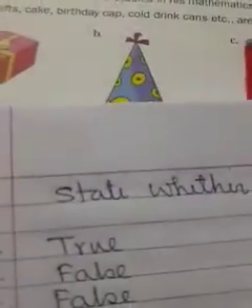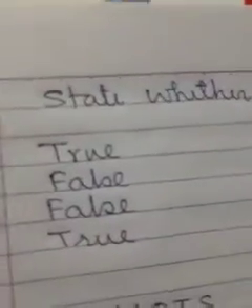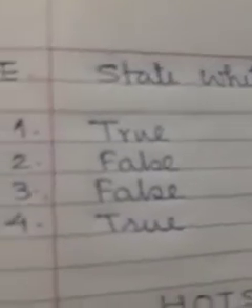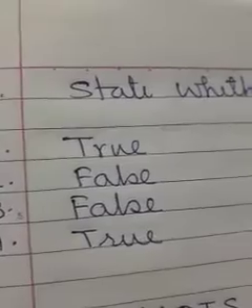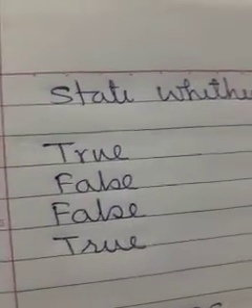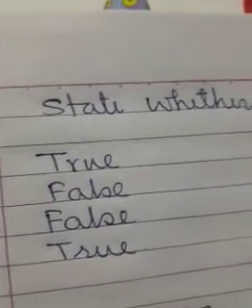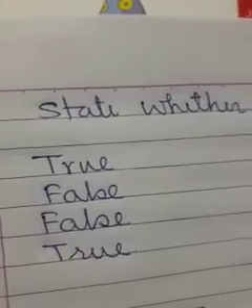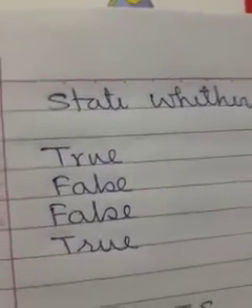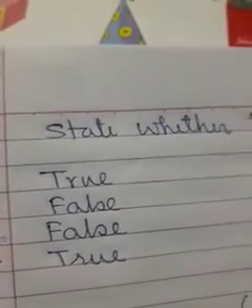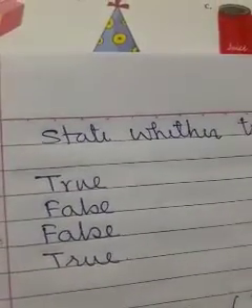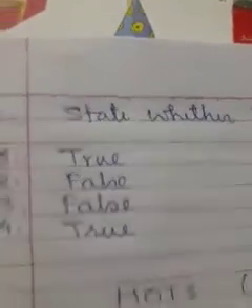Number 1, the diameter is the longest chord. True. The diameter is 2 times the circumference. False. Number 3, a circle can have only one diameter. False. Perimeter is equal to circumference for a circle. The answer is true. Perimeter means boundary, and when we talk about a circle, circumference is called the boundary of the circle.